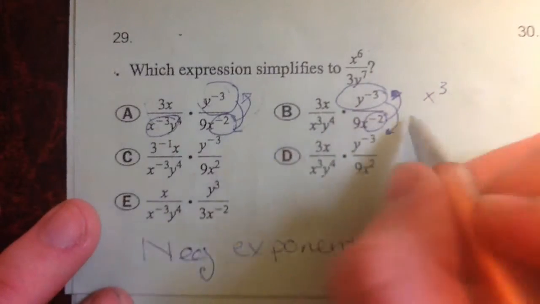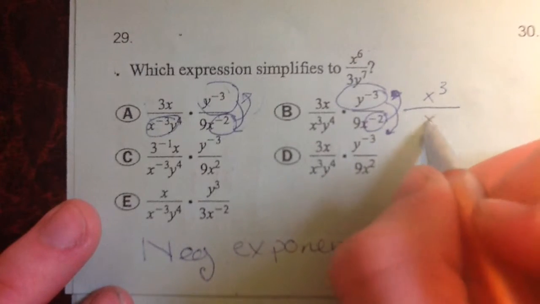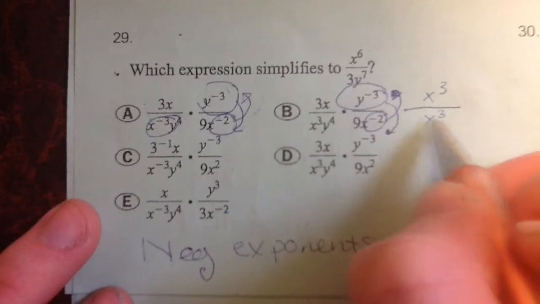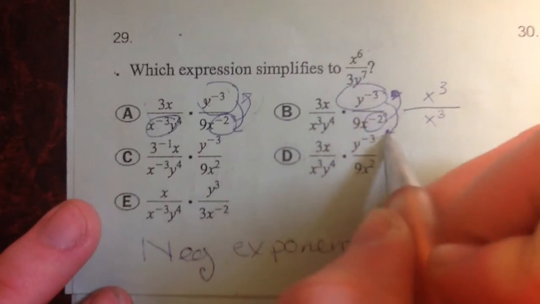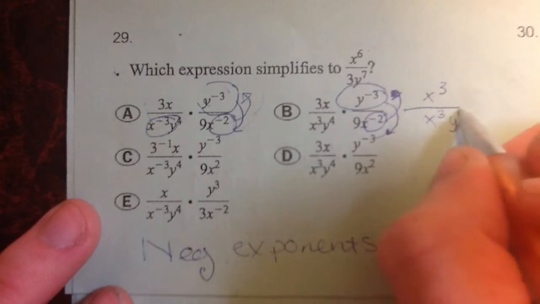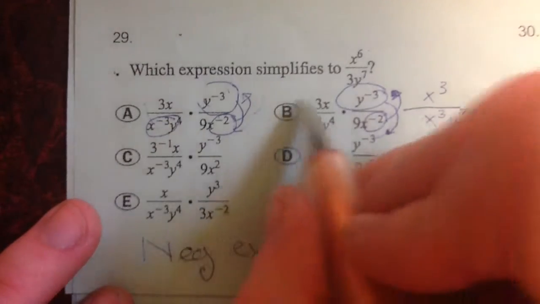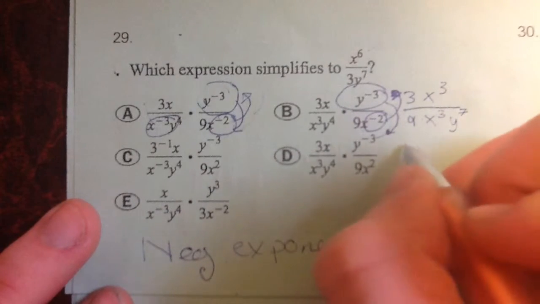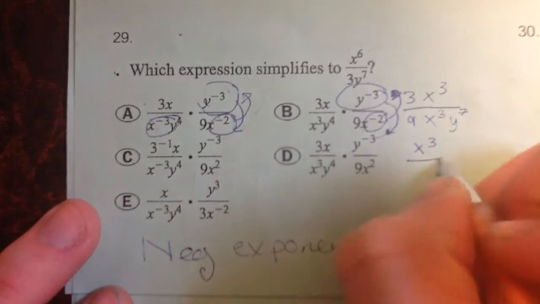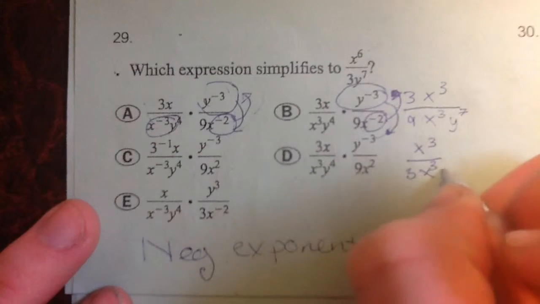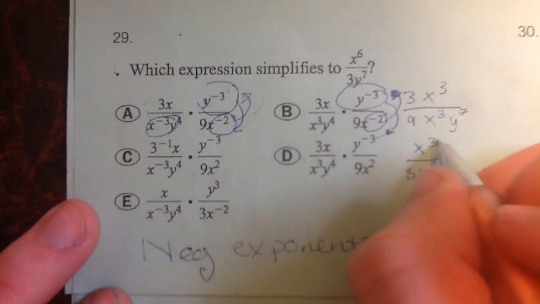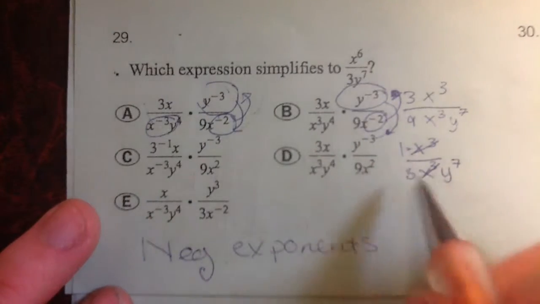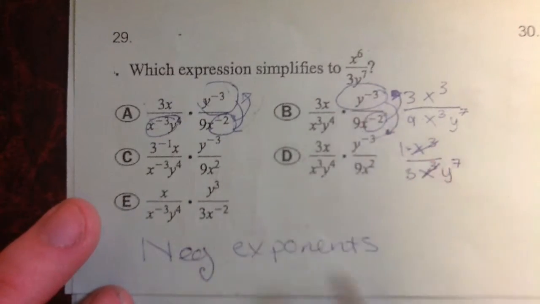I would end up with x to the 3rd on the bottom, and let's look at the y's, y to the 4th on the bottom, and another 3 y's that move to the bottom, so I end up with y to the 7th on the bottom. And I still have the 3 over 9, which does simplify to 1 over 3. So I would have x to the 3rd over 3x to the 3rd, y to the 7th. But since these are both on the top and the bottom, I actually just end up with 1 on top, and that's not what we're looking for.